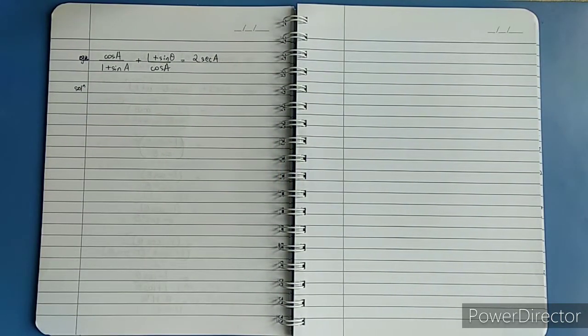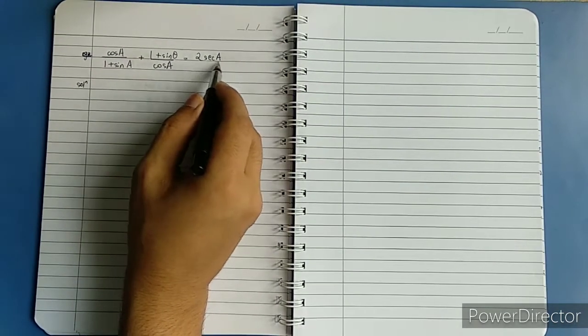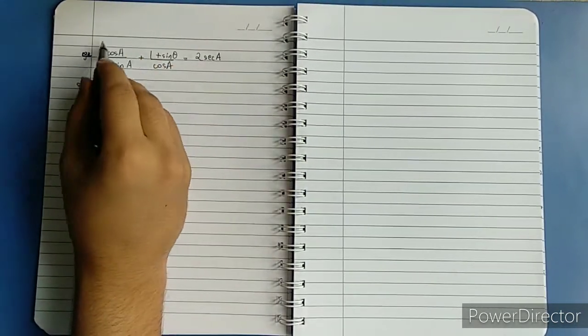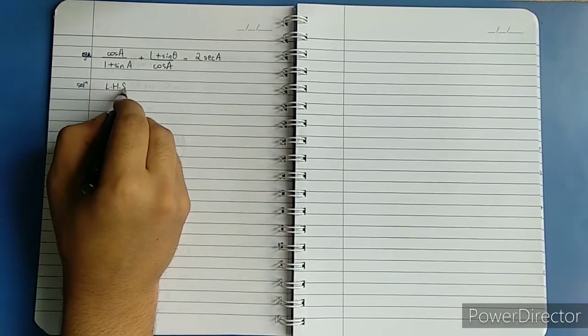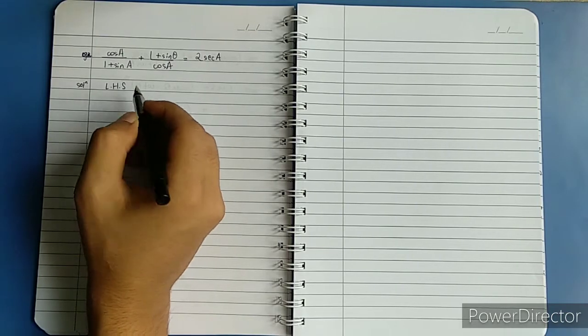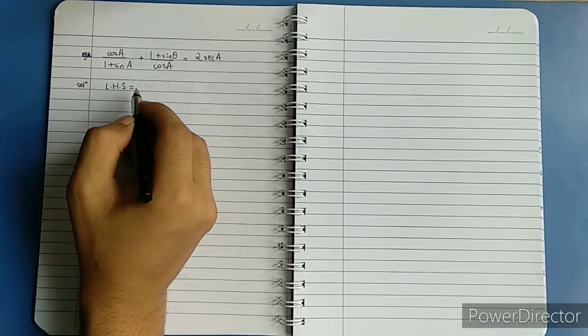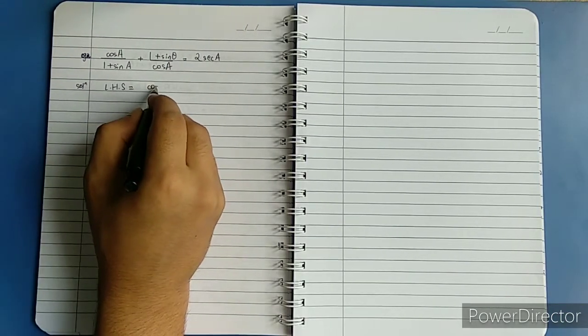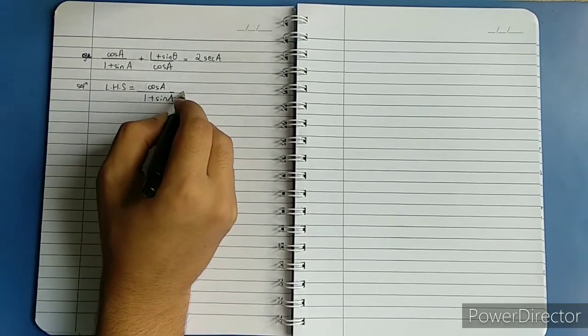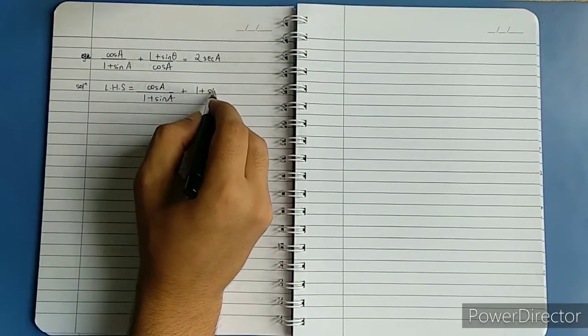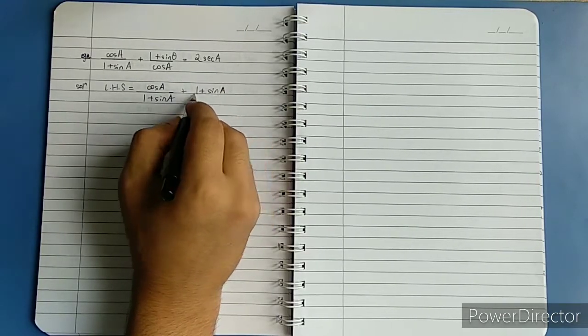In this type of question, we can clearly see that the right hand side is just this one, but in the left hand side we have much more work to do. So we'll choose the side in which we need to do more work. We'll take the left hand side and solve this question. So LHS equals cos A by 1 plus sin A plus 1 plus sin A by cos A.